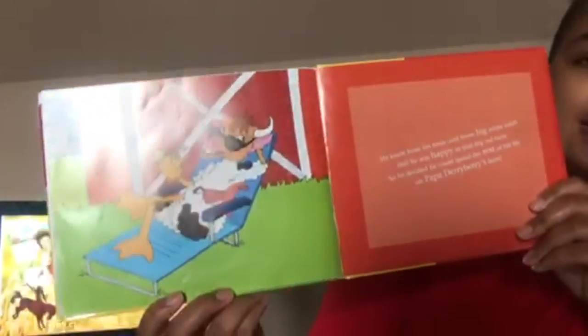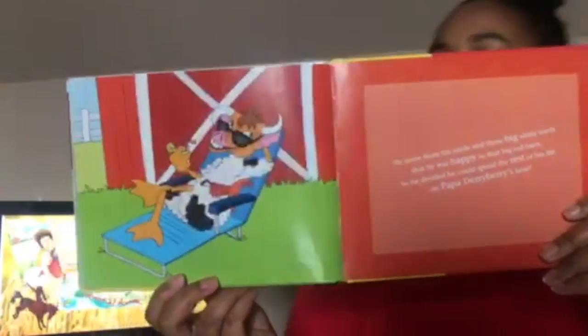He looks happy, lounging, drinking some lemonade.